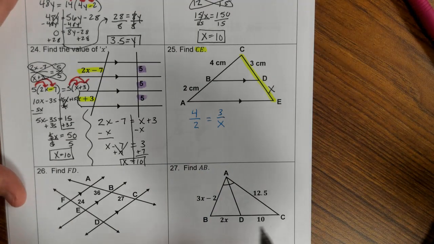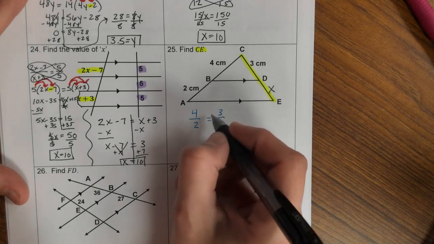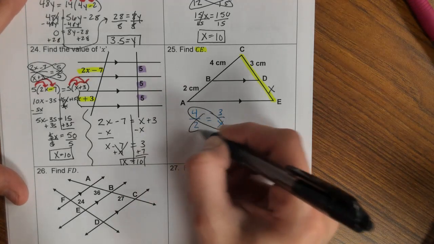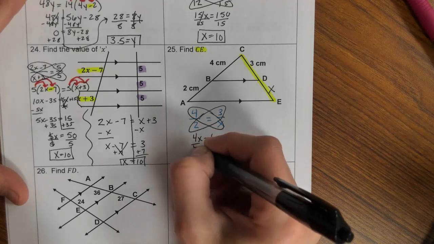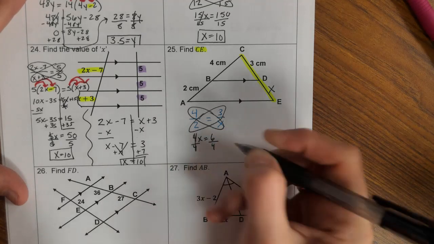Go do this work on your own and then resume. You could pause it. Yes, you will get a decimal.